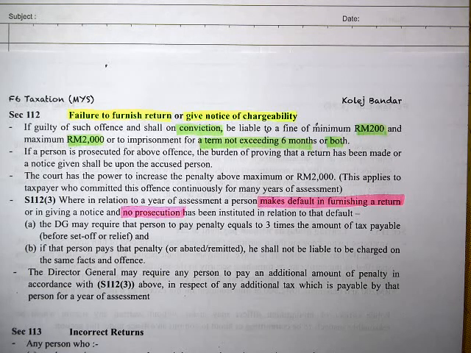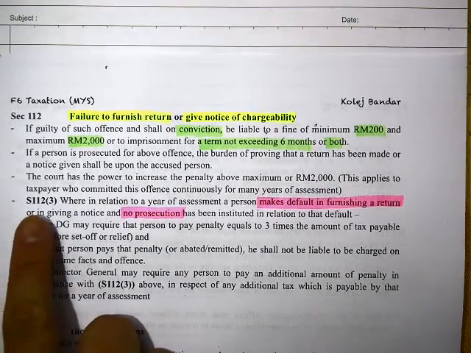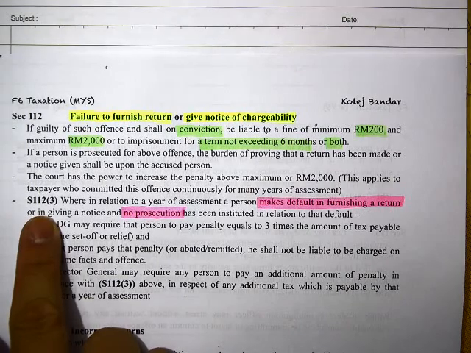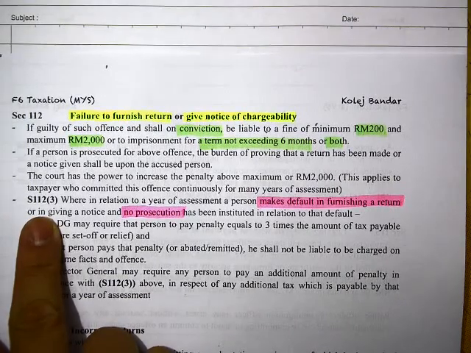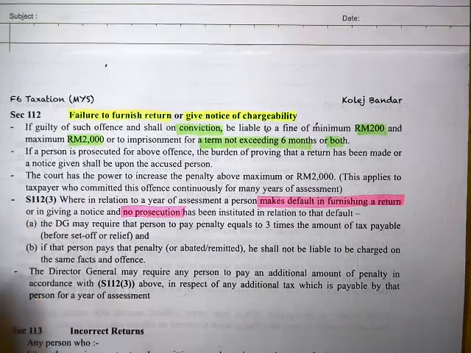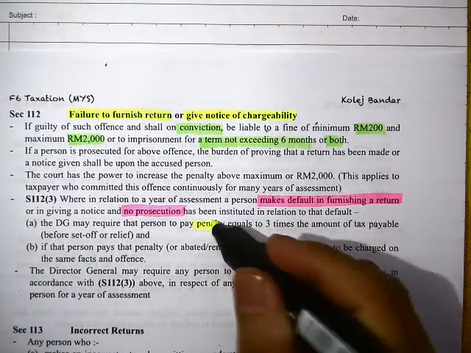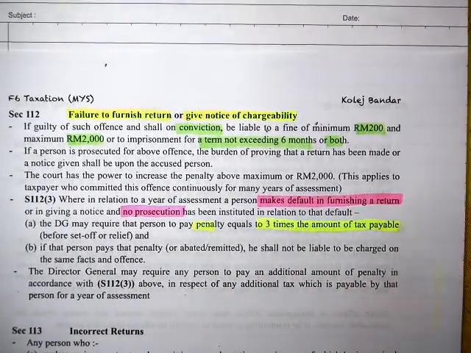The amount is very little. So what they can do is use the power given under 1123 that they will not prosecute you because they know you have a tax to pay. So they will ask you to pay a penalty equal to 3 times the tax.